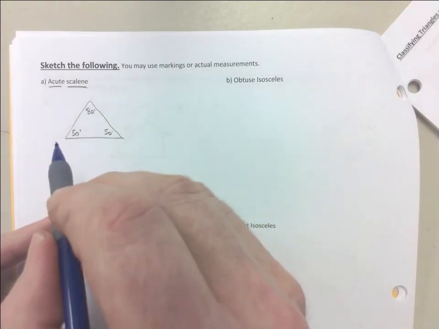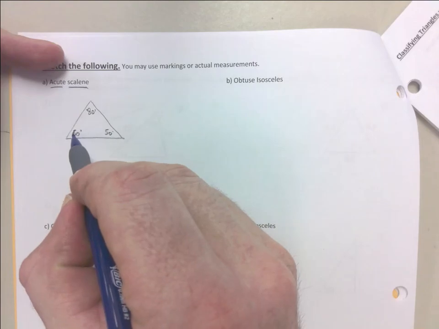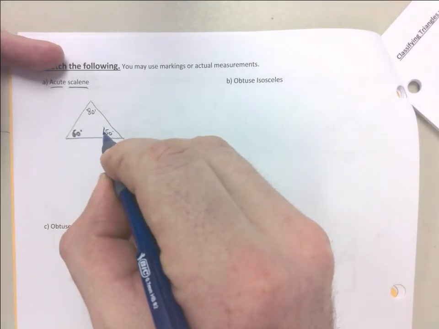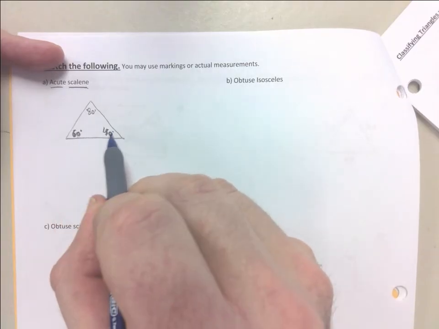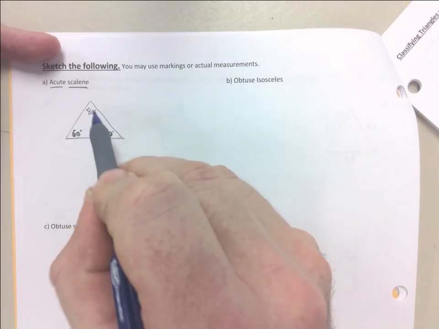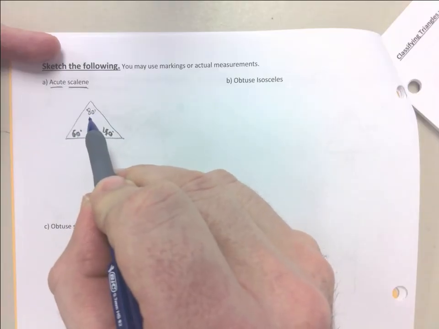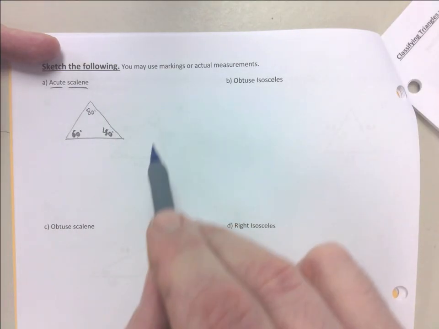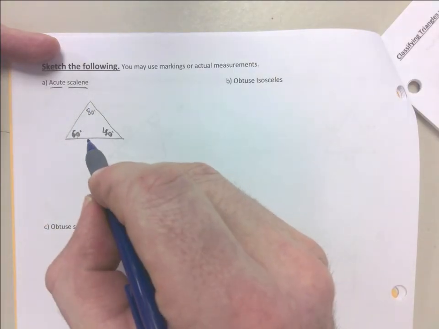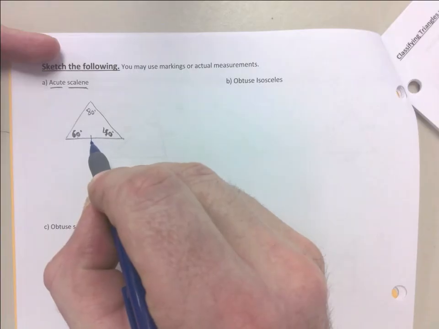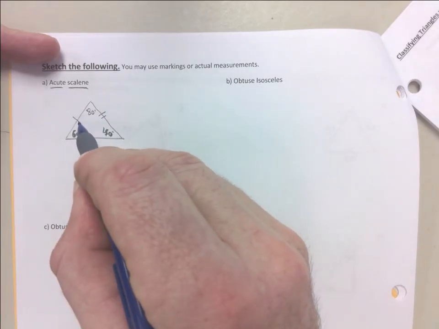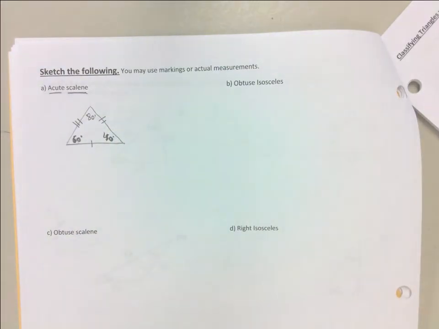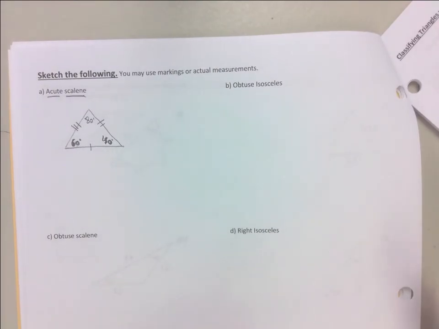So I will make a slight change here. If I make this 60 and this 40, now all angles are different. And it still adds up to 180. And they're still all less than 90. Okay? So this would be good enough. If you really want to make sure your case comes across, you go 1, 2, 3, like all sides are different, right? That's one way of doing it.